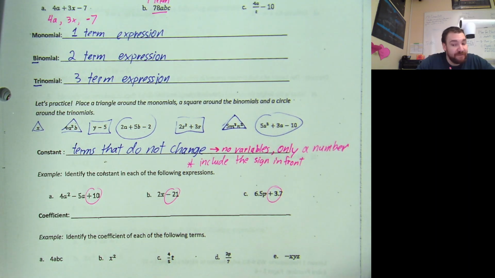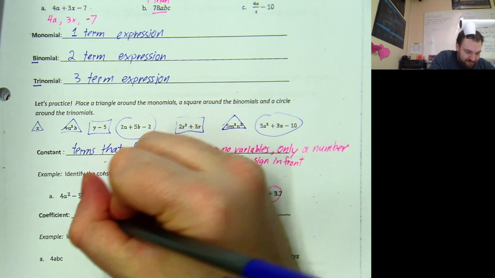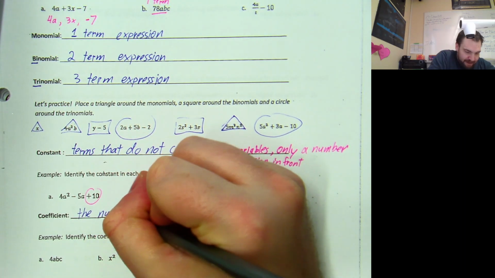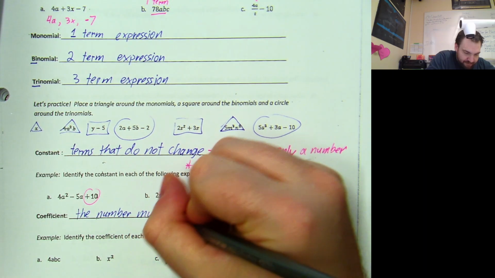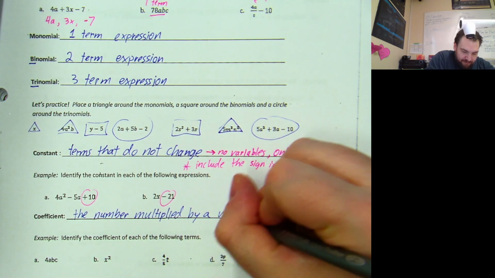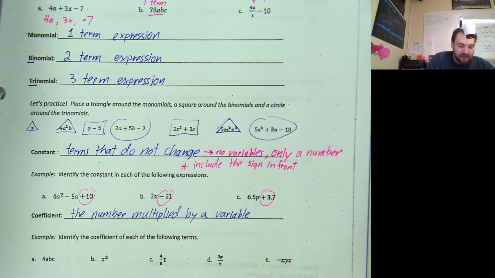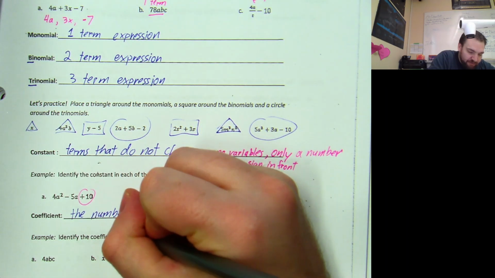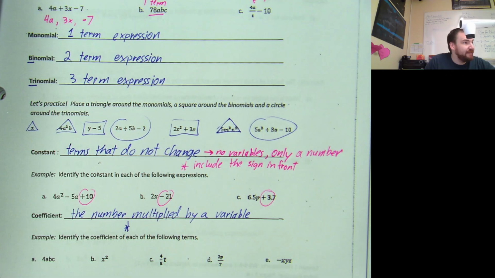Coefficients, I said you could only have if you have variables, so what's a coefficient? Carolyn, I saw that hand. The number multiplied by a variable. That is true, but you've got to be careful with this word multiplied, because what is the same as multiplication even though it looks a little different? Division. Division is the same as multiplication, just looks a little different.